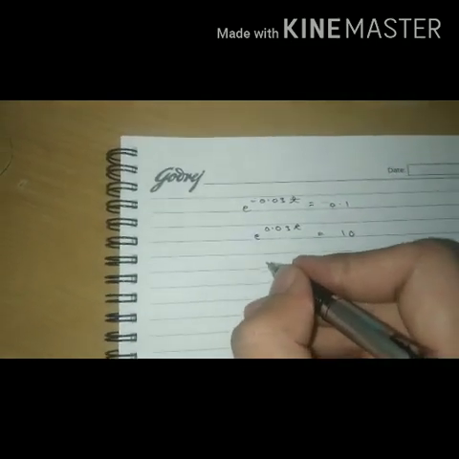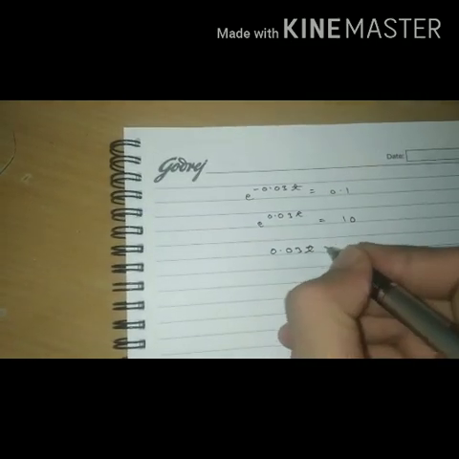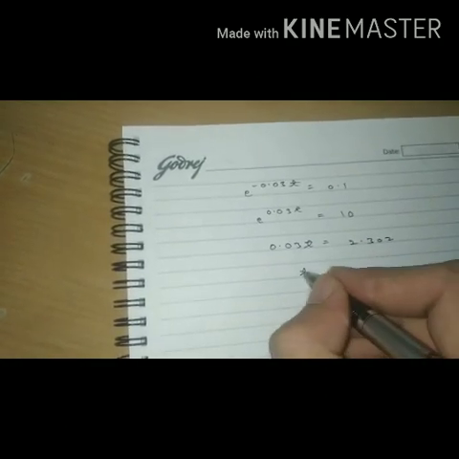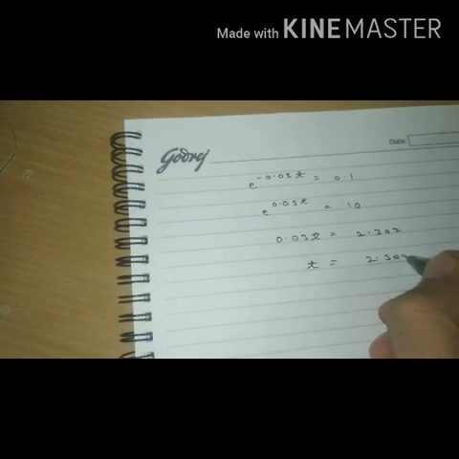Taking ln both sides gives 0.03 t equals ln 10, which is 2.302.